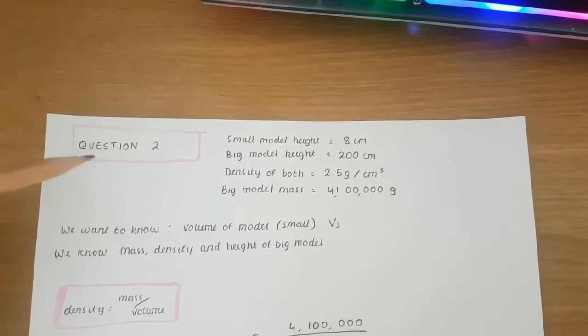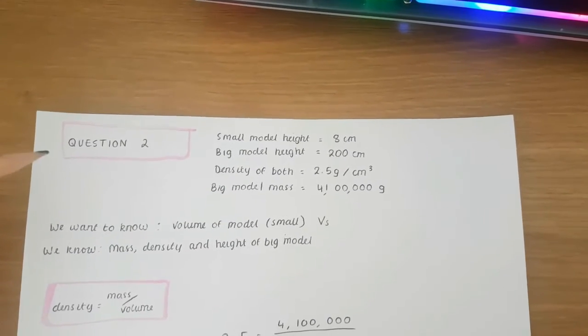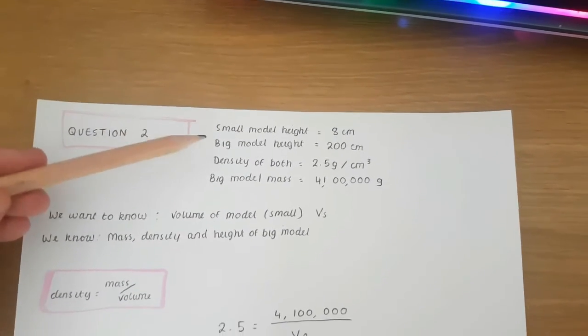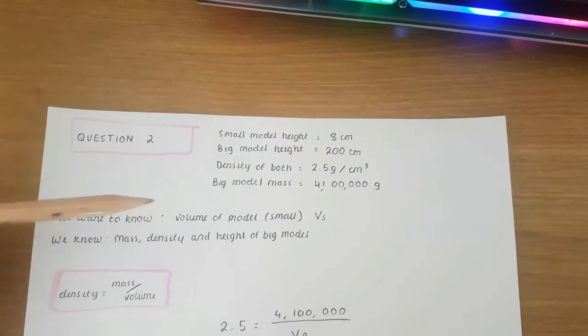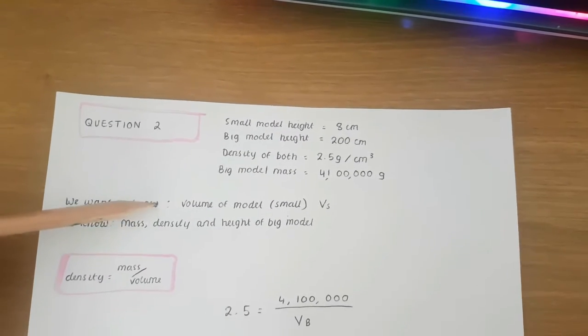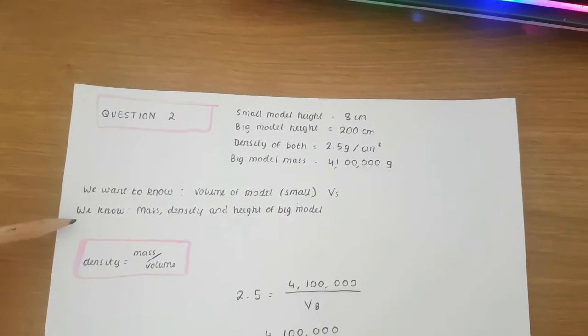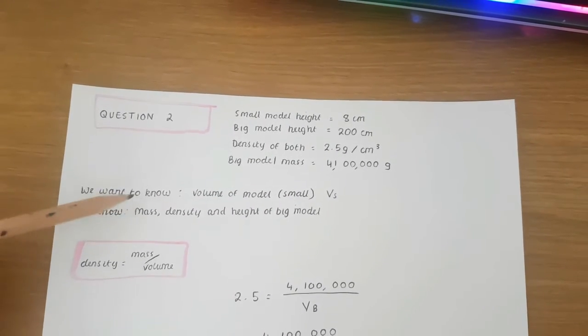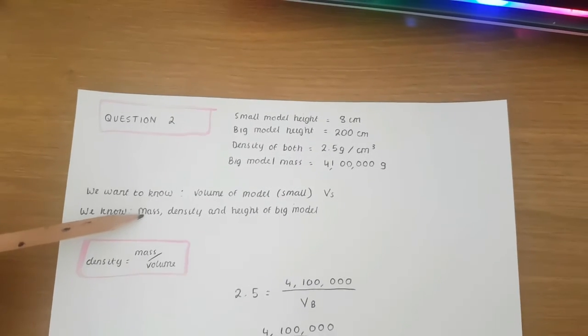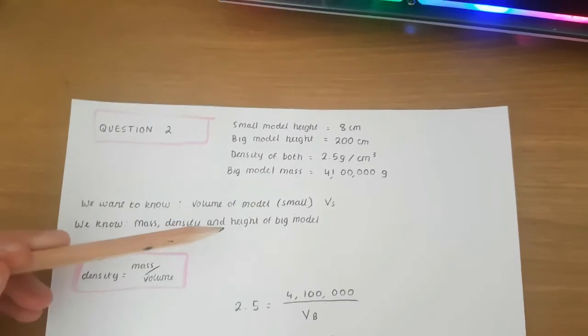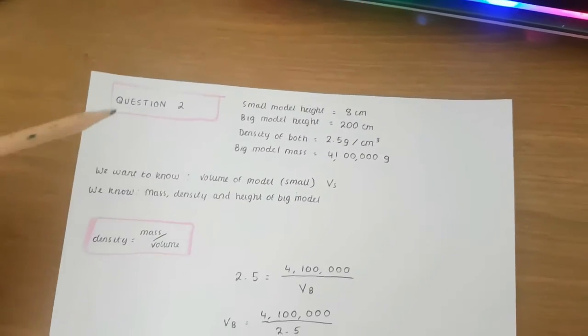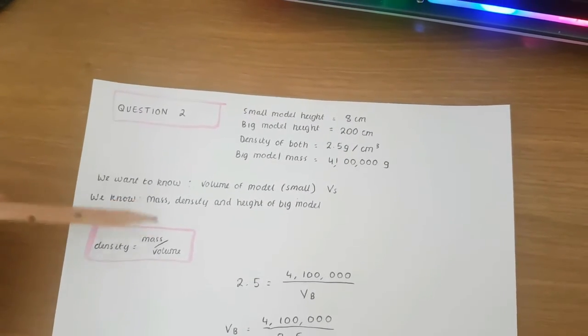So for question 2, I've started with doing exactly the same thing as question 1. I've written down everything that I've been told in the question. I've written down what I want to know, which is the volume of the small model or the small statue, and everything that we do know. Now, I thought that because we've been given the mass, the density and the height of the big model, it's likely we're going to need to work with these numbers first before moving on to the small model.